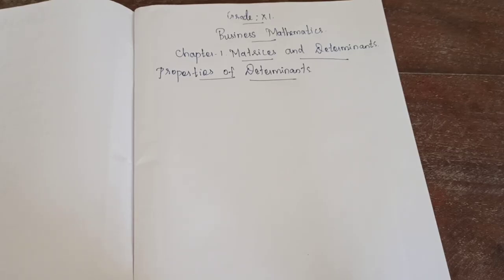In the last class we started our first chapter, matrices and determinants. In that you learned how to find the minor and cofactors. Up to example 1.4 we have completed and I gave 2 homeworks to do. I hope you all completed. So let's start today's section.